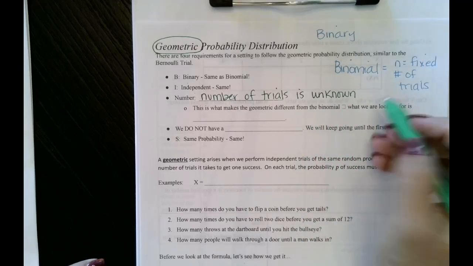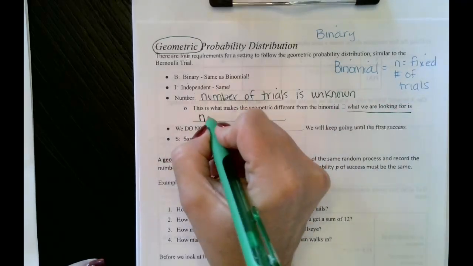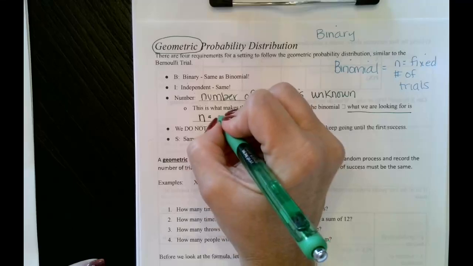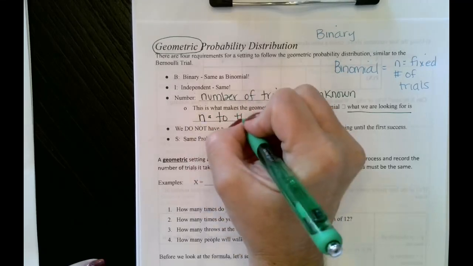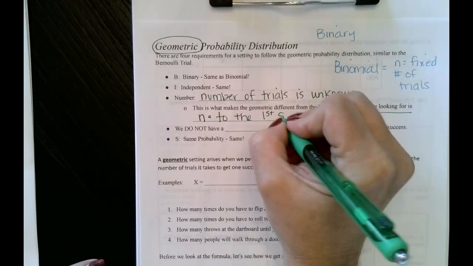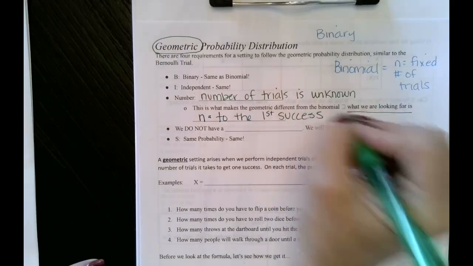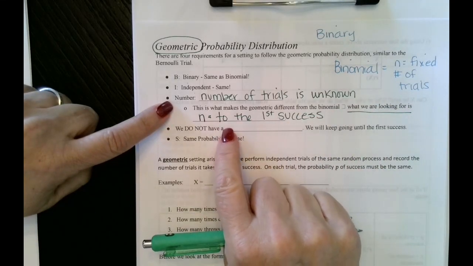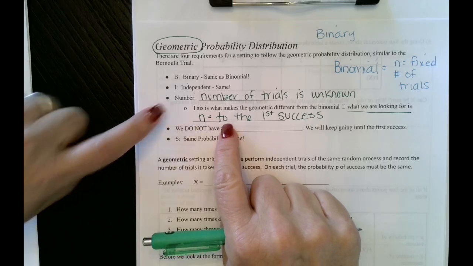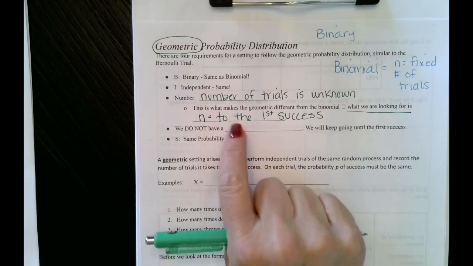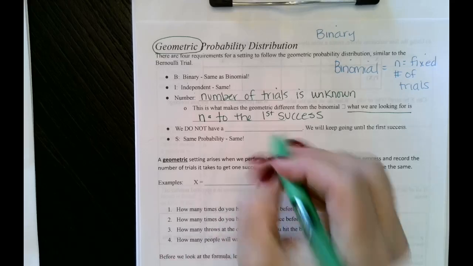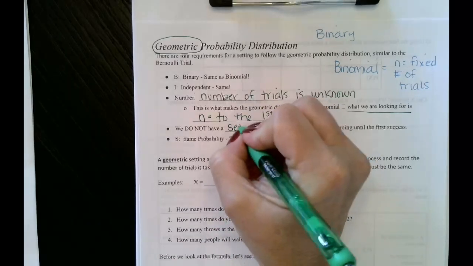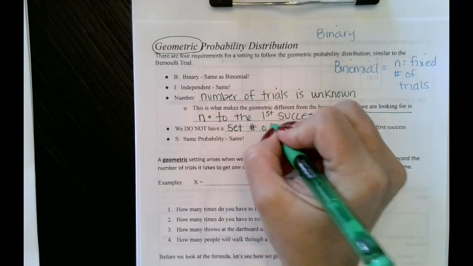What we're looking for this time, our n value, is going to be the first success. Prior, we would say we had 40 different trials, and now we don't know this, so our n value is up to our first success. We do not have a set or fixed number of trials.